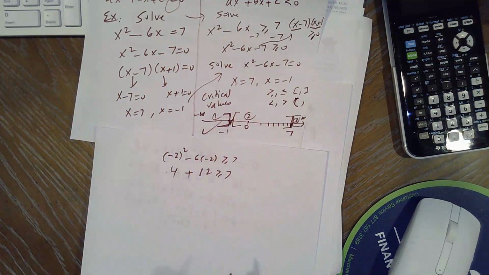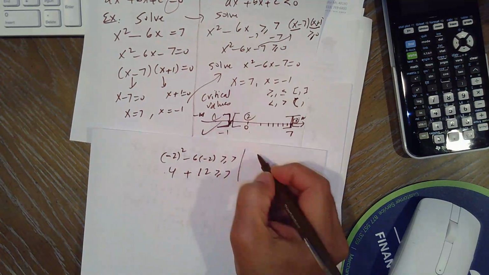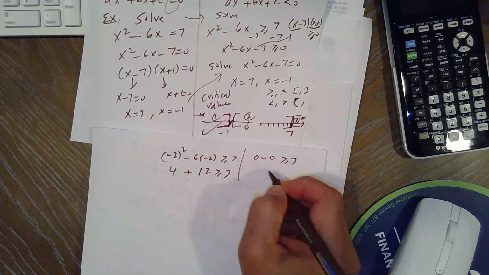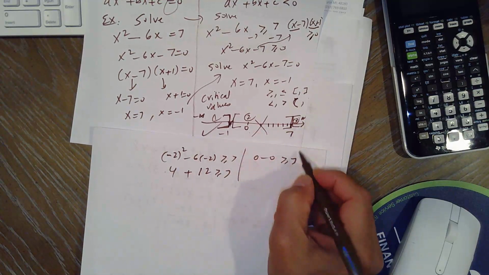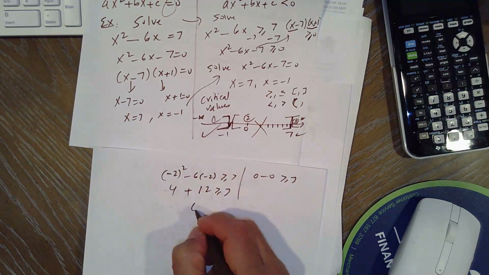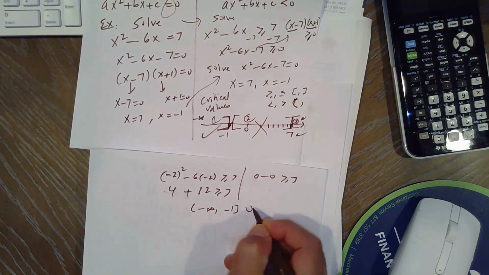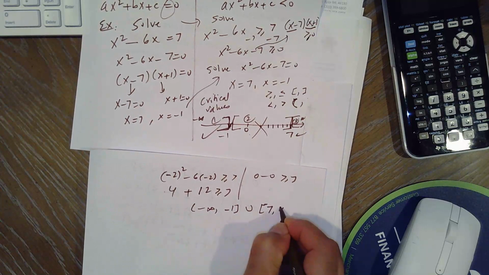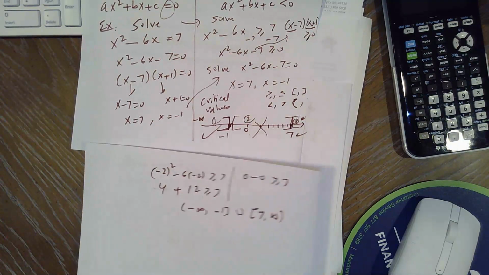So the whole first interval is true. If you pick 0 from within the second, 0 minus 0 is greater than or equal to 7, it's false. And the third one, if you pick a value, it's true. So your solution intervals are negative infinity to negative 1, and 7 to infinity. You can see we went from two solutions to infinitely many solutions.